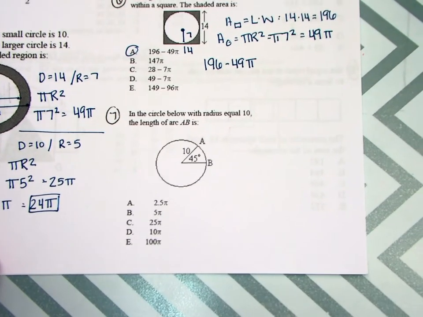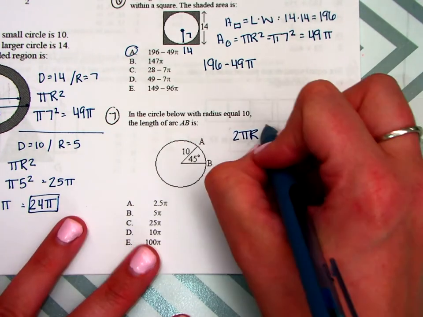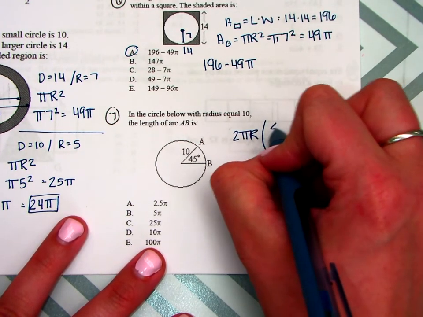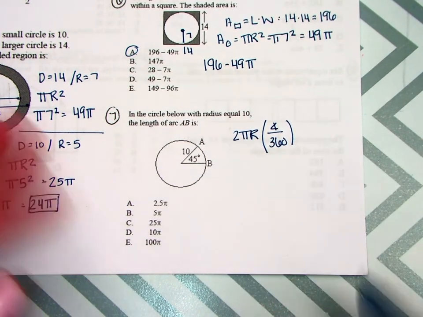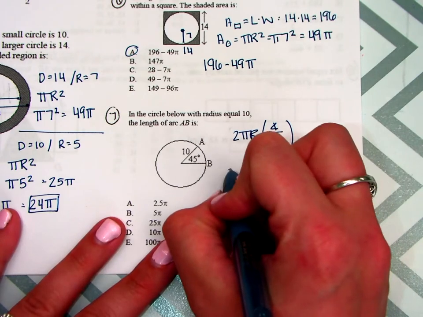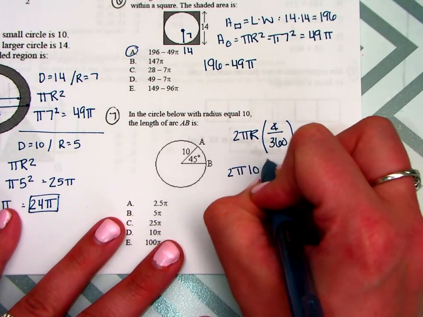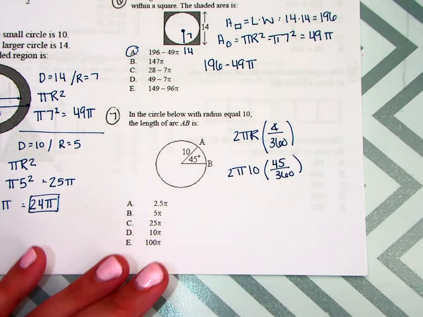Number 7, what is the length of the arc AB? So the arc length formula is 2 pi r, area of circumference basically, times the angle measurement over 360, and what that does is it narrows down how much of the circle you want to find the circumference for. So 2 pi times 10, our angle is 45 over 360.